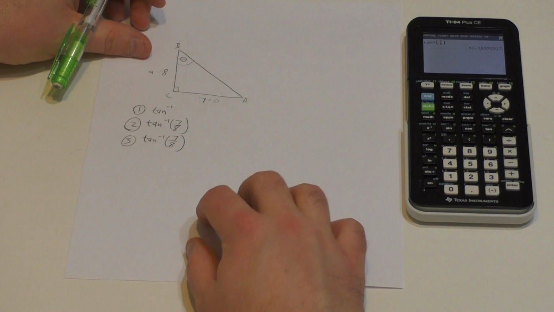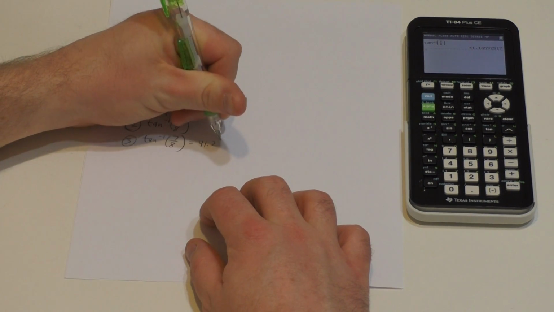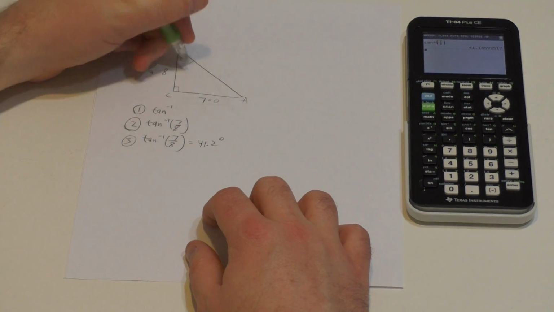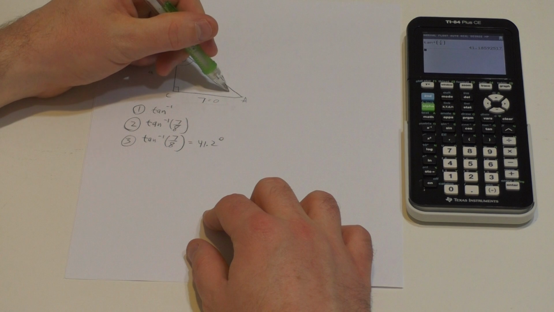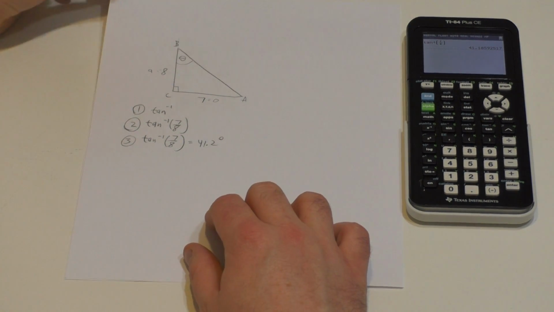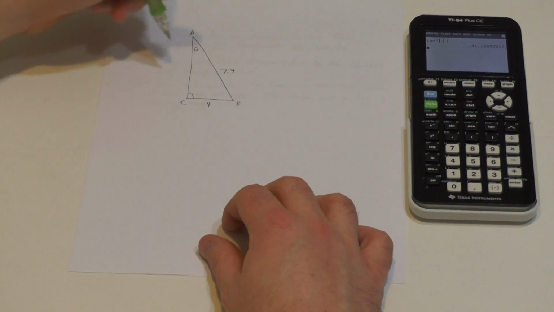Press enter, and my measurement is 41.2 degrees. And that's it. That's the whole problem. I found angle B. I could also find angle A now by subtracting it from 90, but we'll talk about that in class in a little more detail. Let's go to another example here.